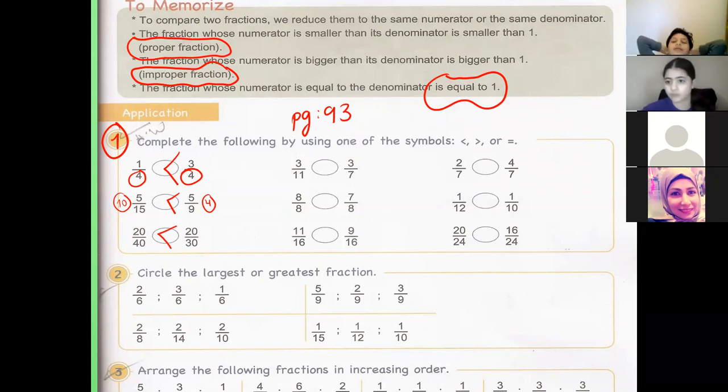We circle 11 and 7. Okay, which one is the biggest fraction? Yes, Hassan? 3 over 7. Why? Because we have to count 4 points, and from 3 till 11 we have 8. Bravo, excellent, Hassan. Proud of you. Teacher, 3 over 7 is better than 3 over 11.